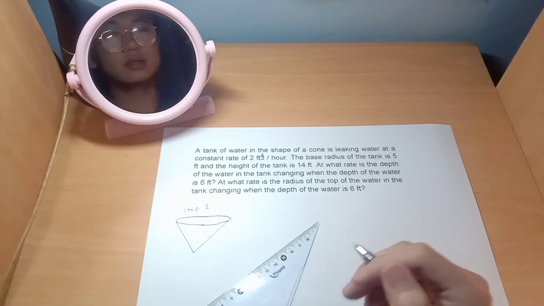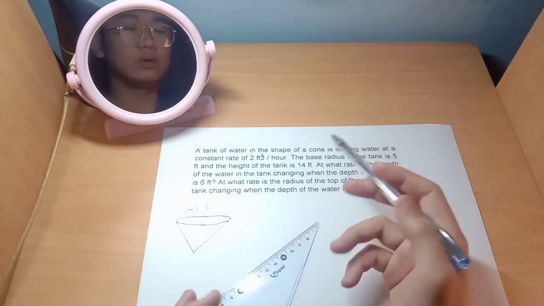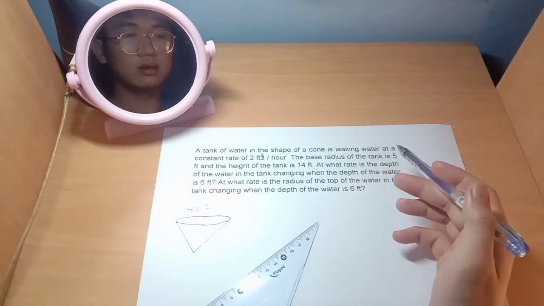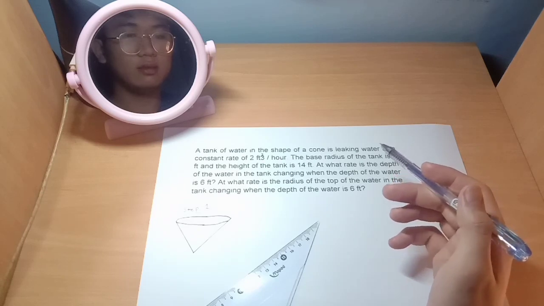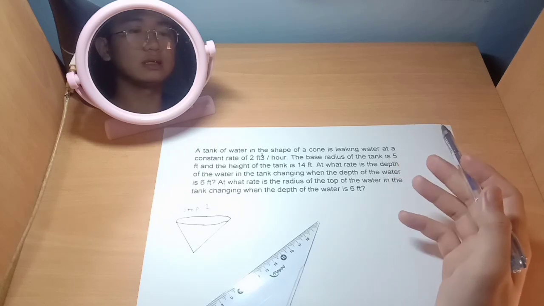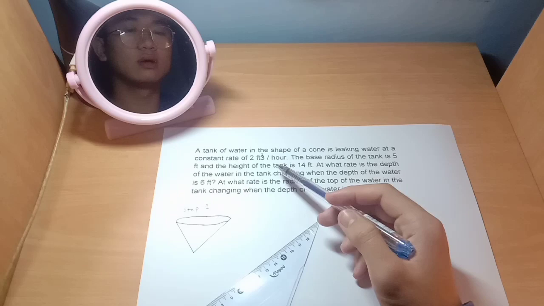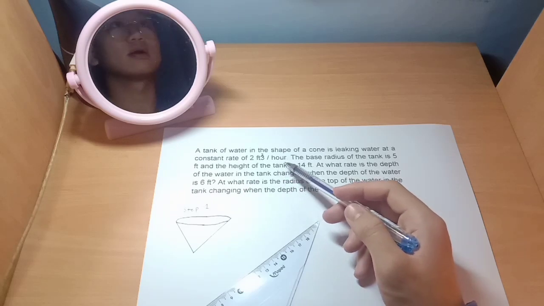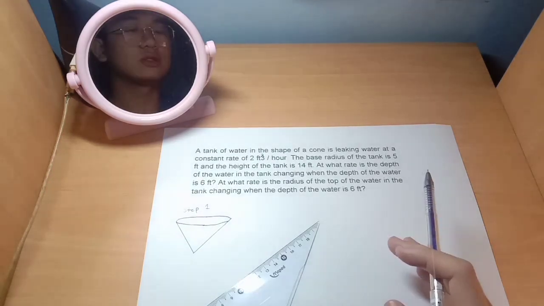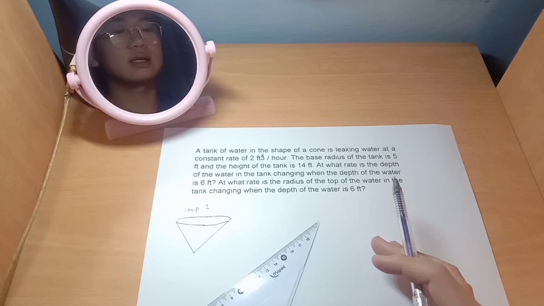So let us proceed by labeling it, and as we said in this problem, a tank of water shaped like a cone is leaking water at a constant rate of 2 cubic feet per hour, and the base radius of the tank is 5 feet and the height of the tank is 14 feet.